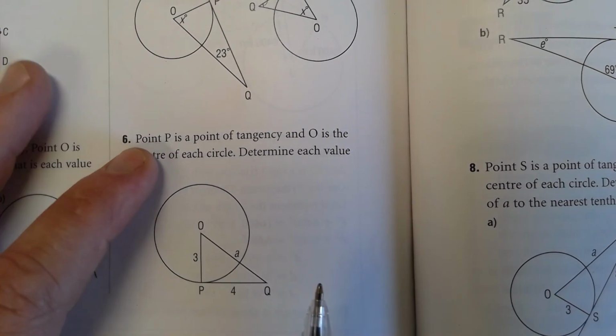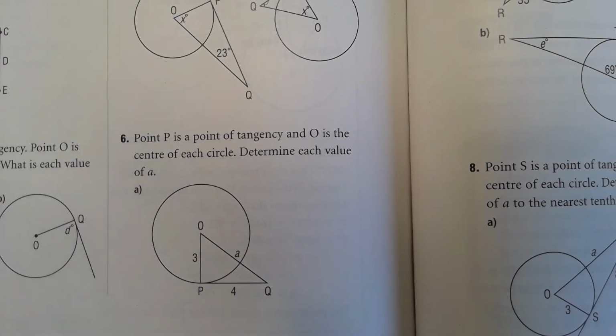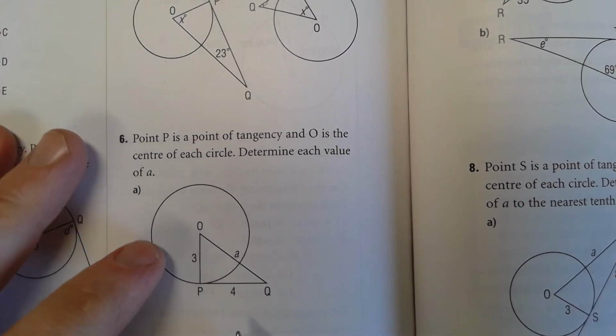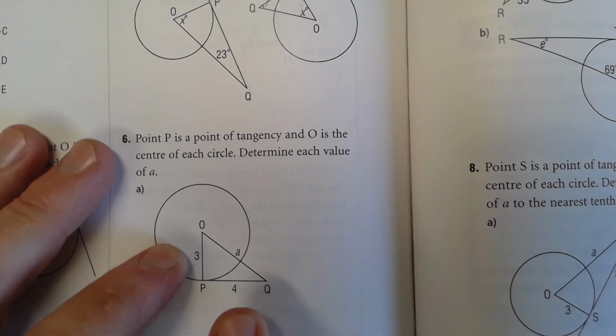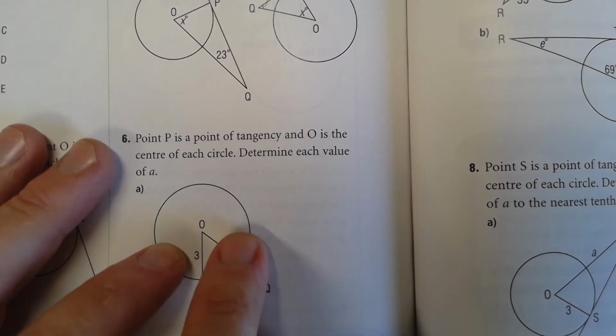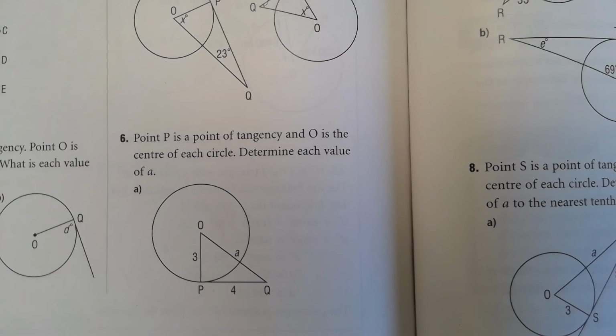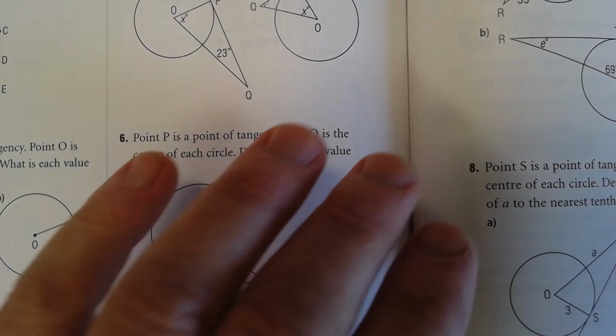Question 6. Point P is a point of tangency and O is the center of each circle. So number 6, these are Pythagoras questions. This time you're doing the long side. A is 3, B is 4, C is your unknown. You're going to be adding because you're finding the long side. And do these properly. You know how to do them.